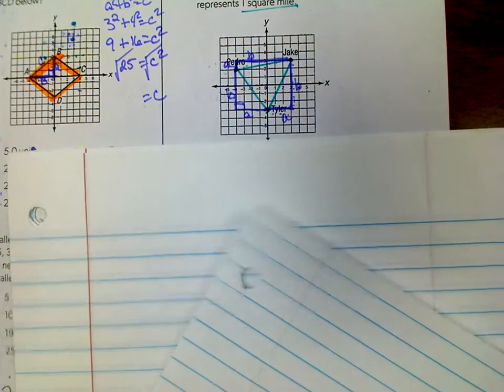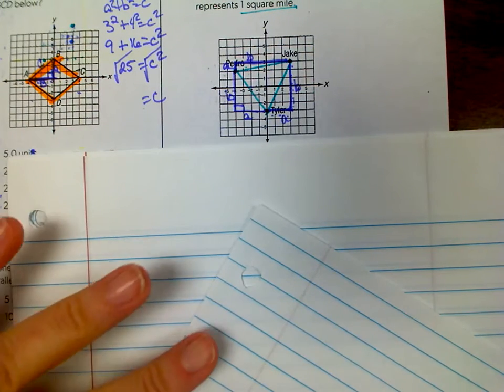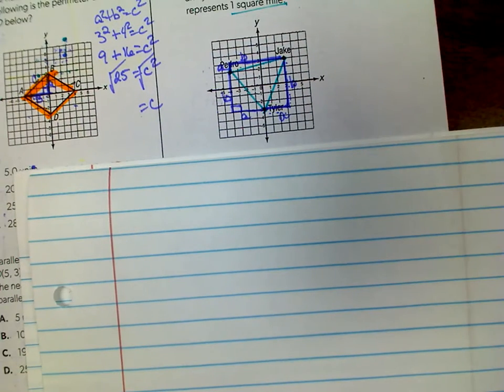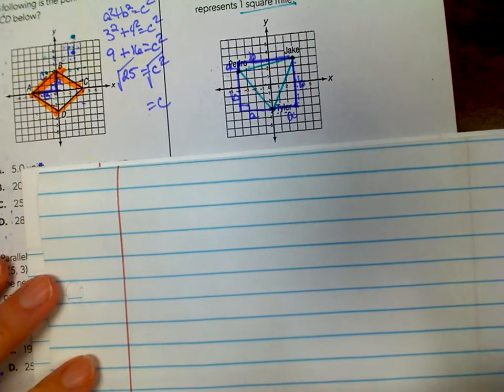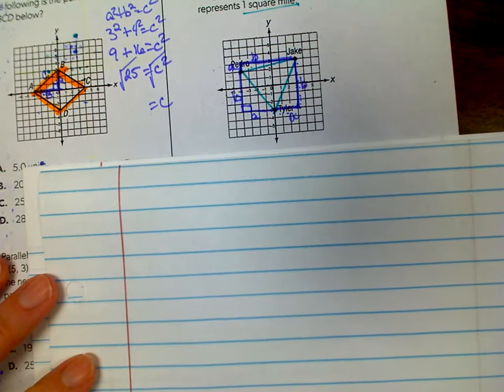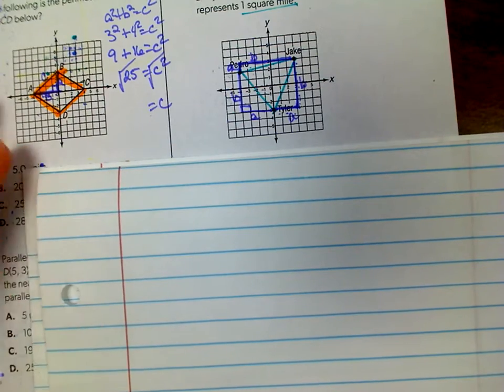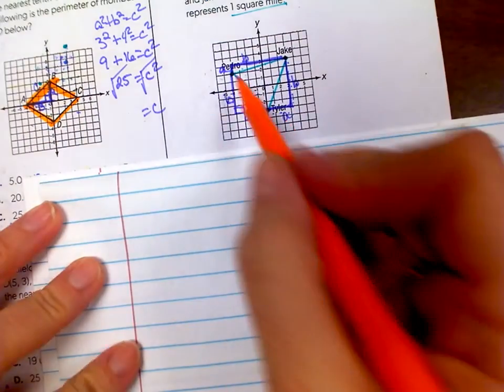I'm going to fold my paper so I can go up a little bit. And now we need to do Pedro's to Tyler's. Pedro to Tyler's.